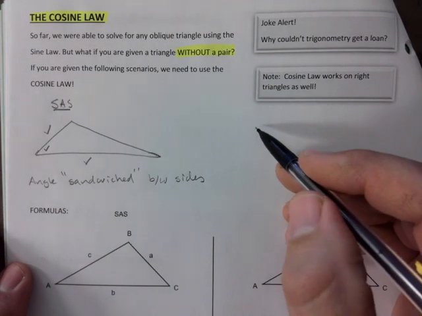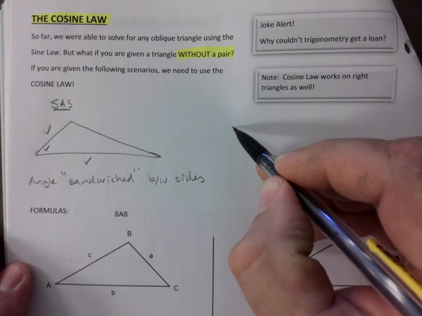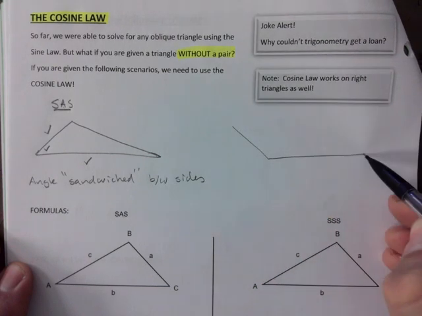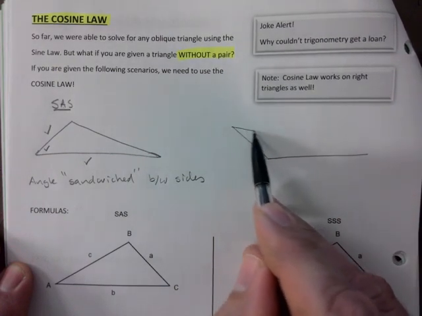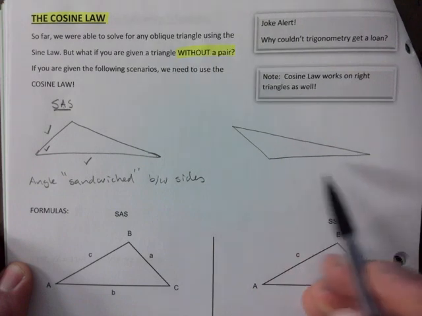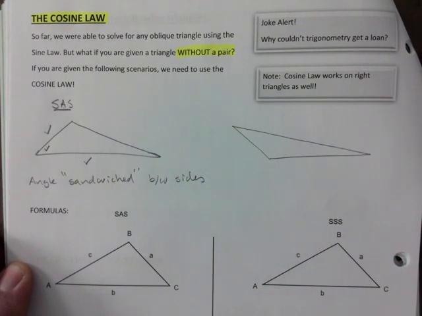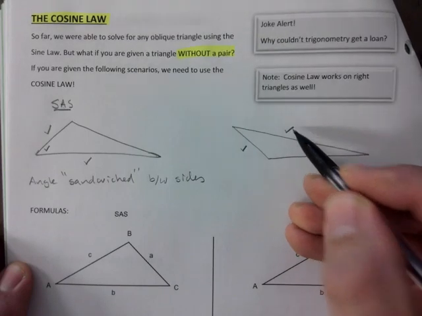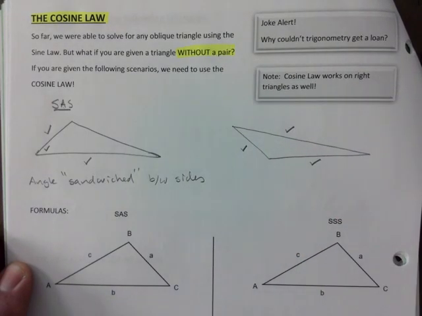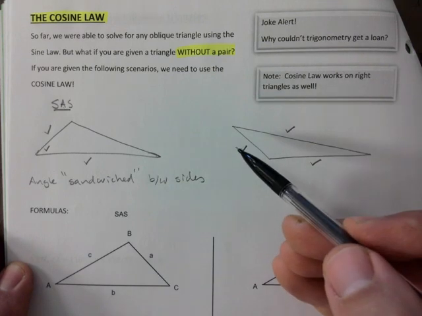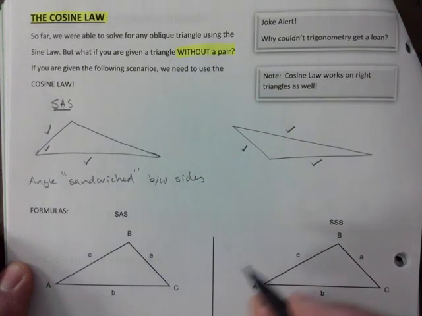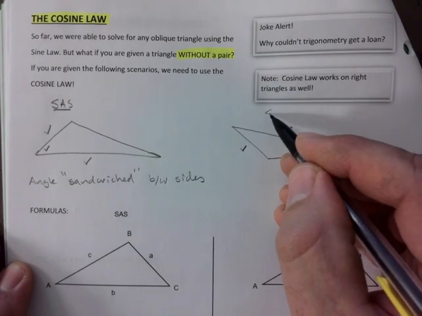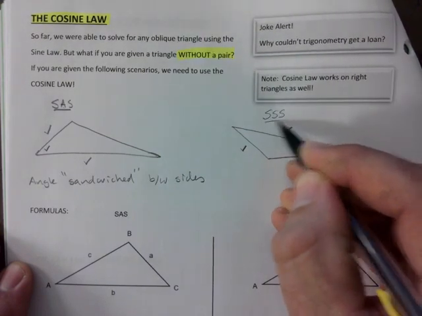And then your second scenario, I'm going to make this an obtuse triangle just to let you know this works with. Obtuse is just, it has one angle that's bigger than 90, right? And the other scenario is where all you're given is the three sides. So you have the length of all the sides, not a single angle.